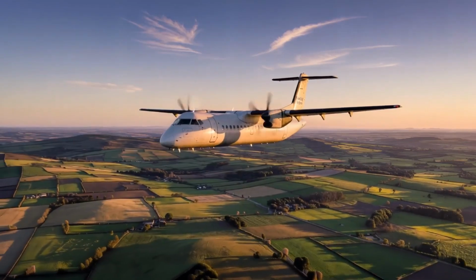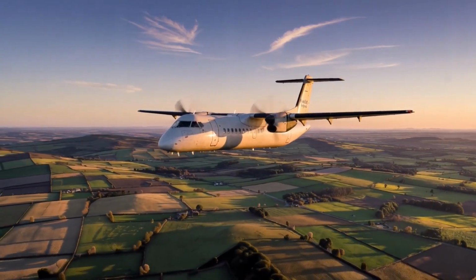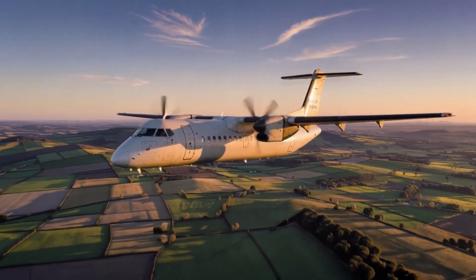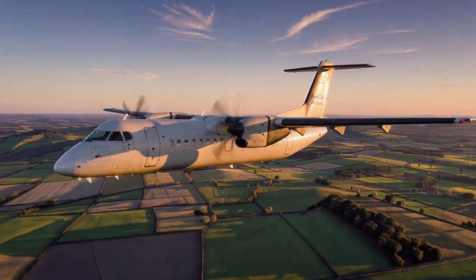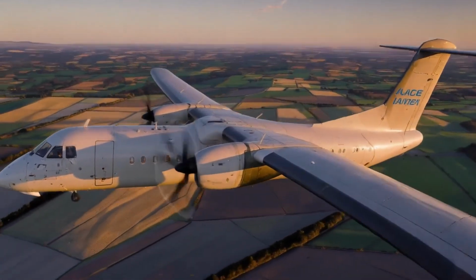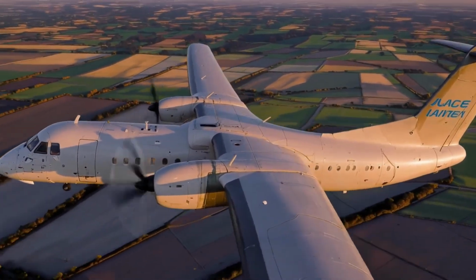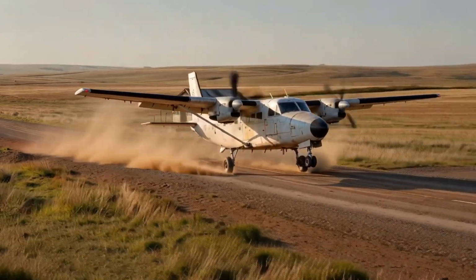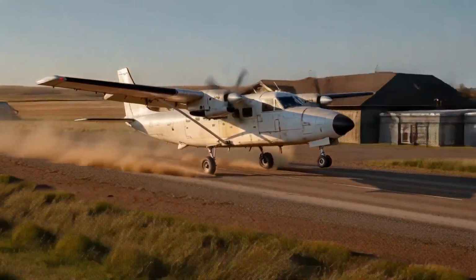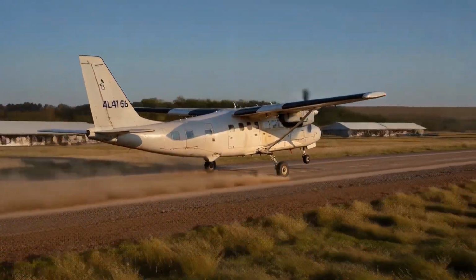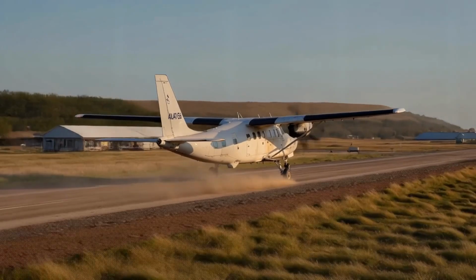Key advantages of turboprops include superior fuel efficiency. They consume less fuel per hour compared to jets, making them more economical for short-distance routes, typically under 450 miles per hour. Short field performance. Turboprops are designed to land on shorter, smaller, or less improved runways, expanding access to more airports.